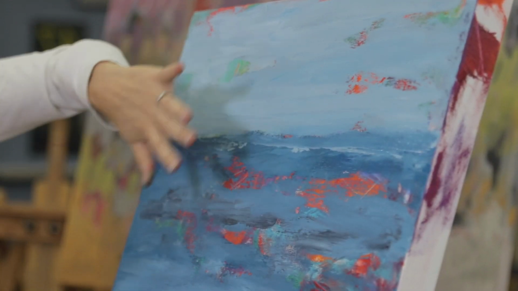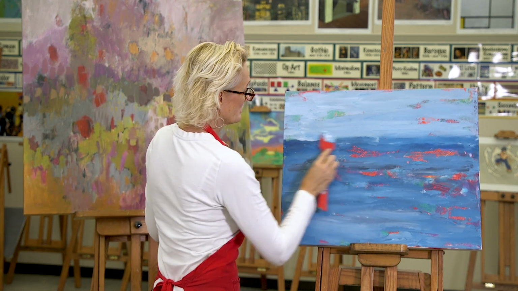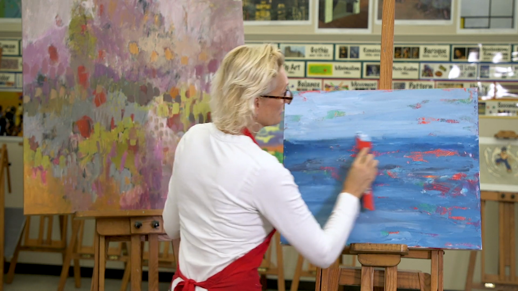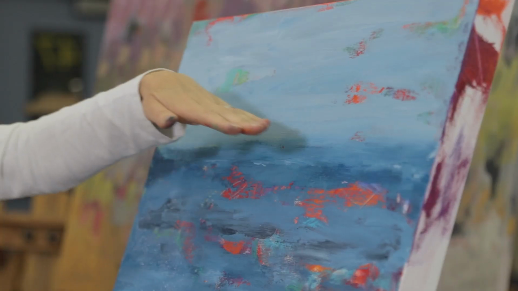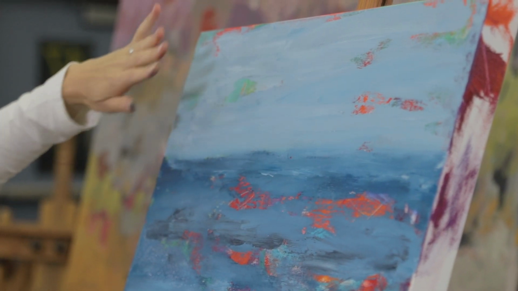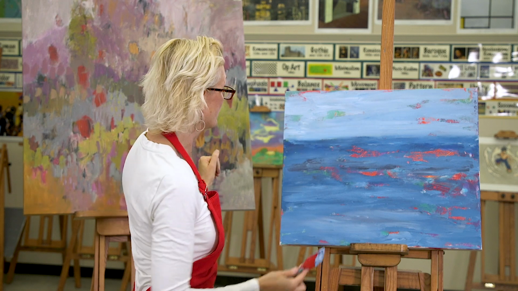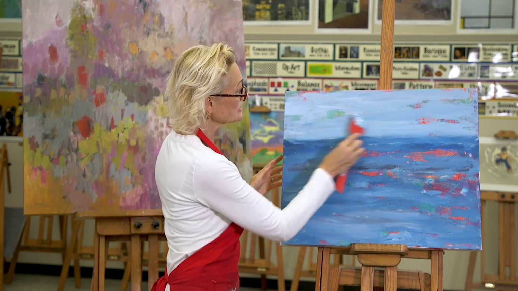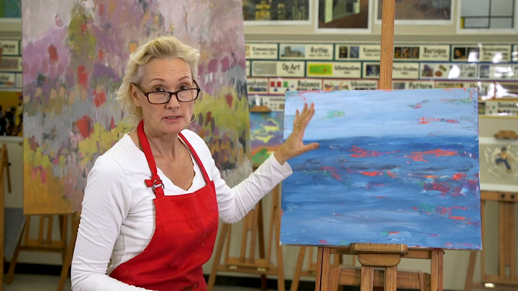And I'm just kind of blending this line now so that it's not really obvious. So we can do that. We can just blend it out, or you can come in with a darker horizon line. We'll start with this now, and then we'll take a look at it and decide if we want to do a darker line there.